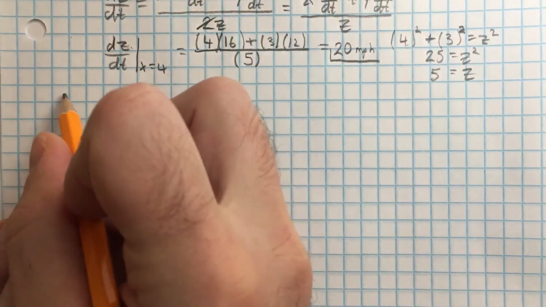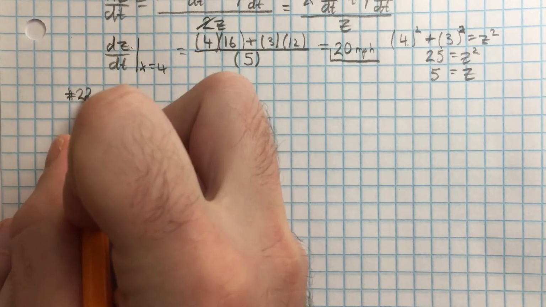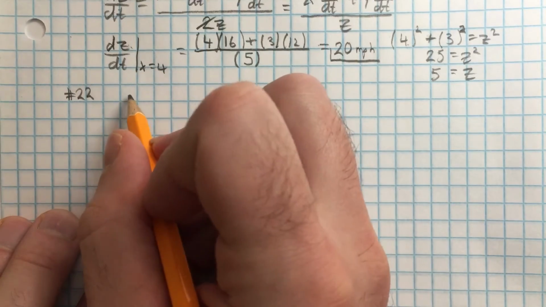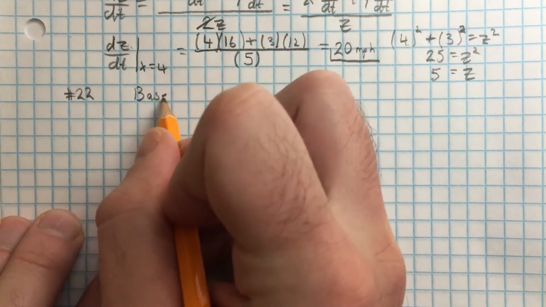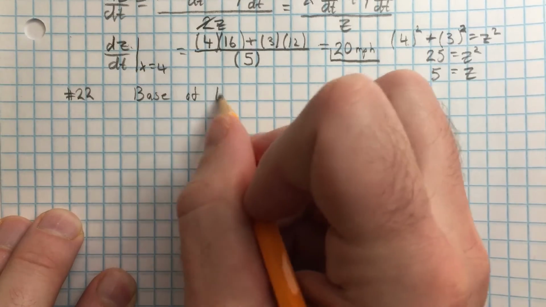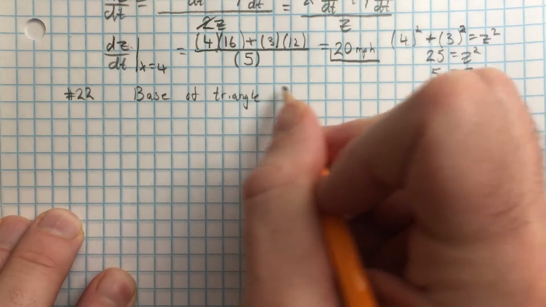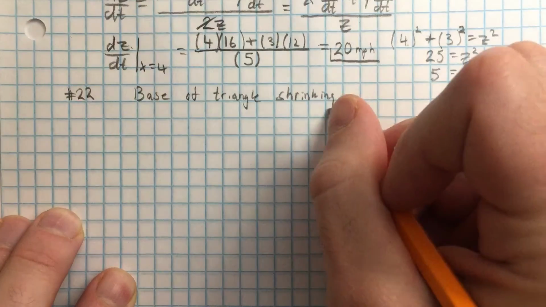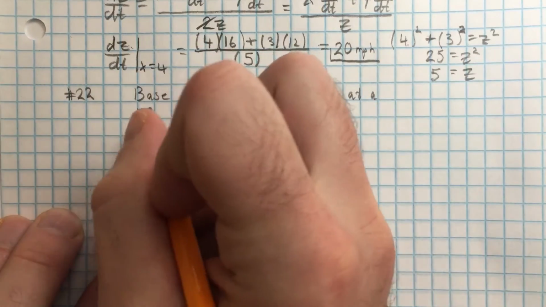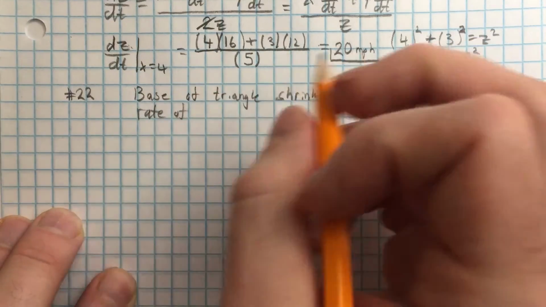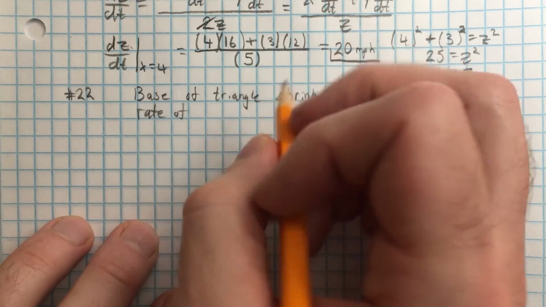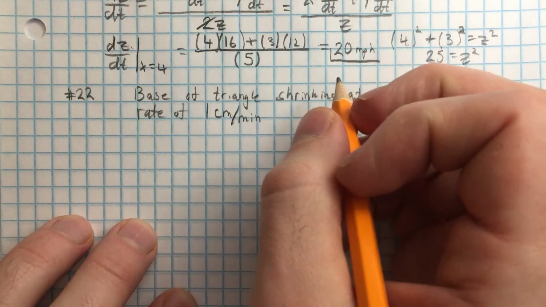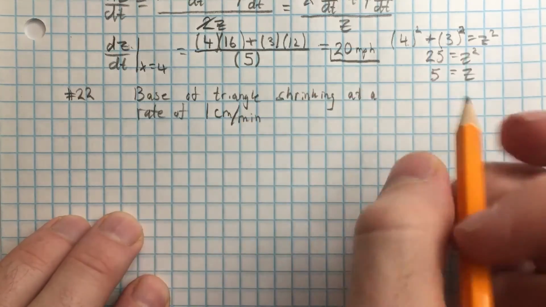Number 22. Says the base of a triangle is shrinking. Base of triangle shrinking at a rate of 1 centimeter per minute. And the height is increasing.